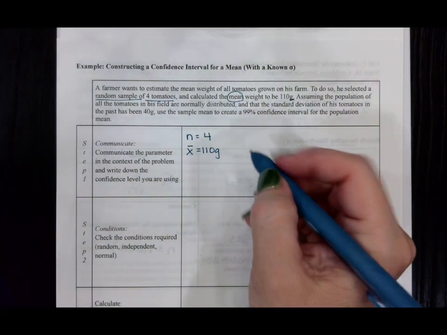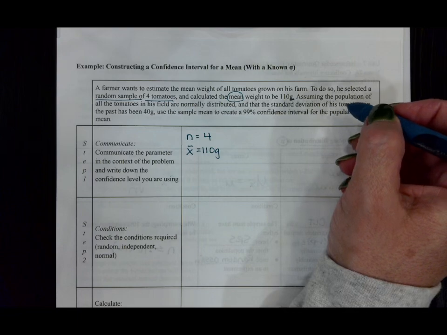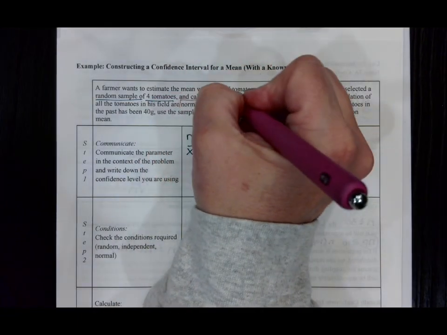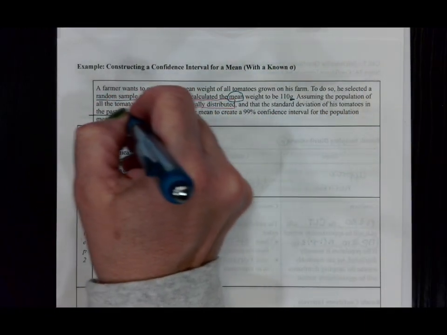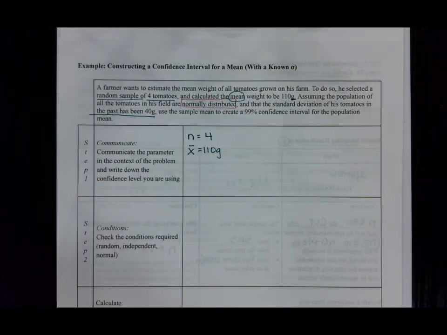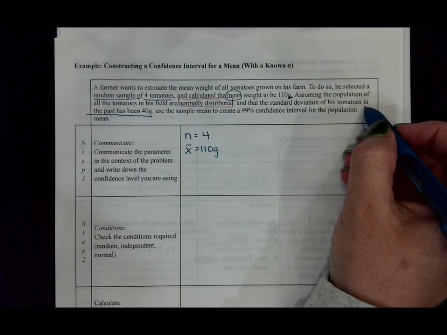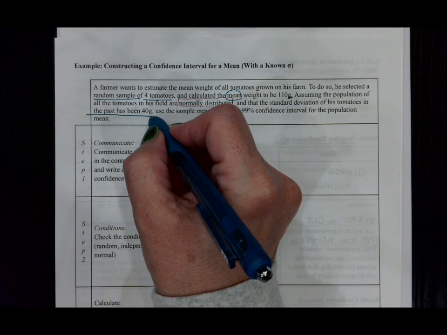Okay? Let's see. It says, assuming the population of all of his tomatoes are normally distributed. All right, so I'm going to highlight this in pink because that's super important. We're going to come back to that. The standard deviation of his tomatoes in the past has been 40 grams. So this is giving us a population standard deviation.